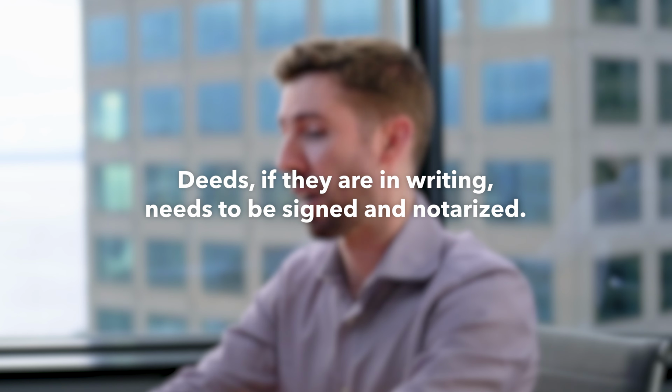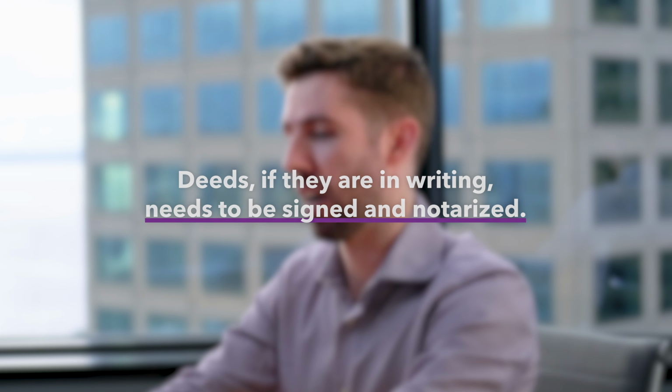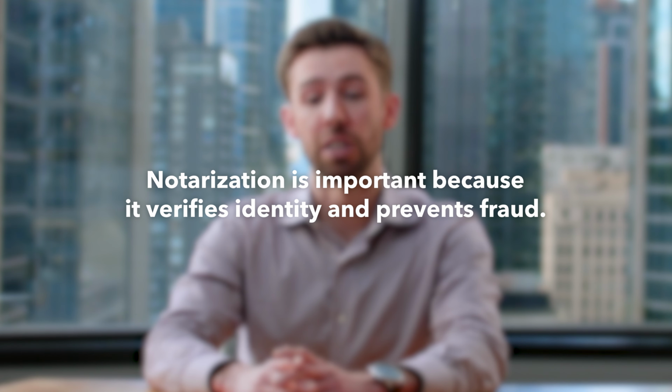Deeds, if they are in writing, they need to be signed and notarized. Notarization is important because it verifies identity and prevents fraud. So only the grantor needs to sign, but it's best if both parties sign off for clarity or if there are mutual obligations such as maintenance responsibilities or indemnities in the agreement.